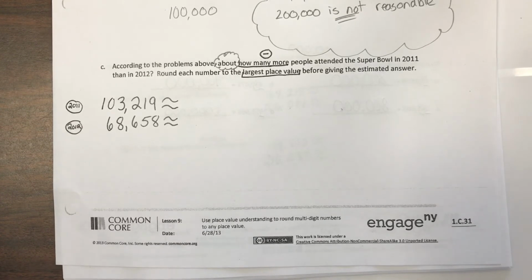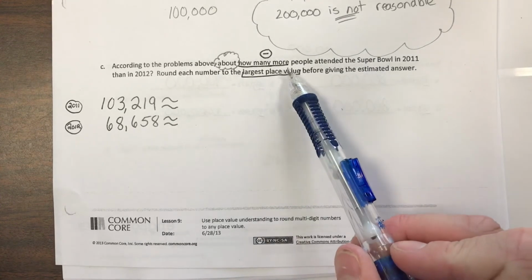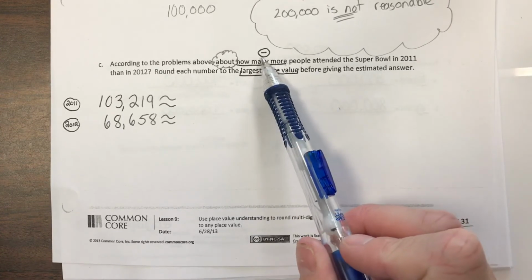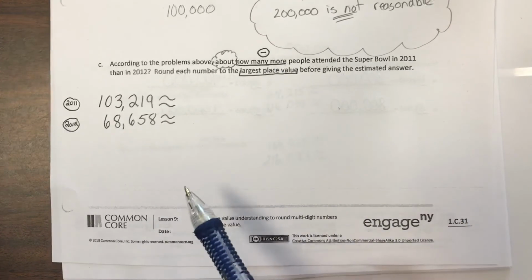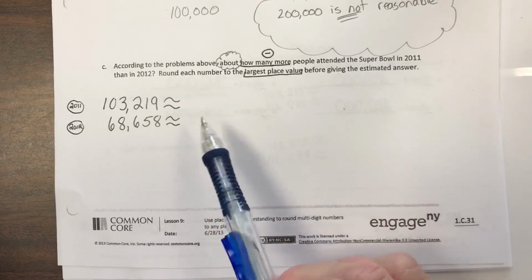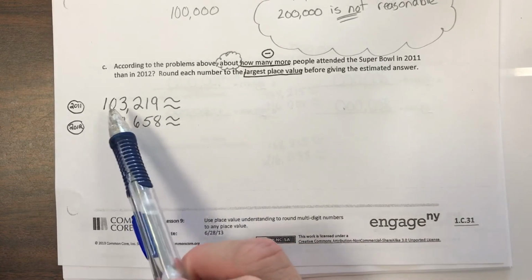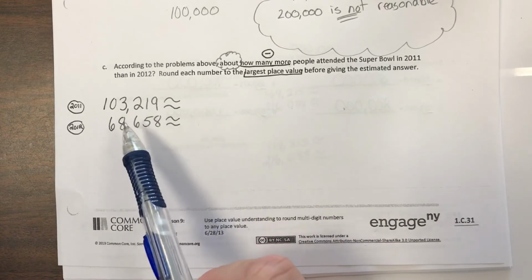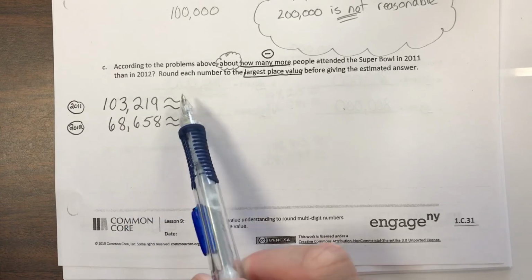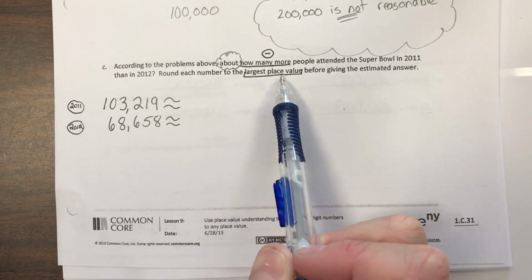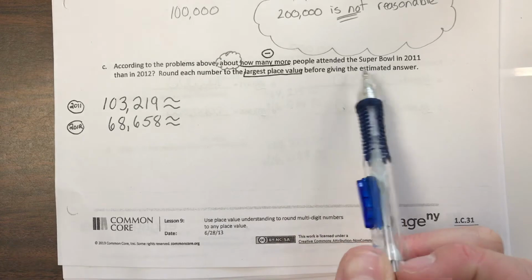So it says about how many more, and I gave you a clue there. Even though you see the word "more," "how many more" keys us in that we're going to be doing some subtraction. They want to know how many more people attended the Super Bowl in 2011 than in 2012. Round each number to the largest place value before giving the estimated answer.